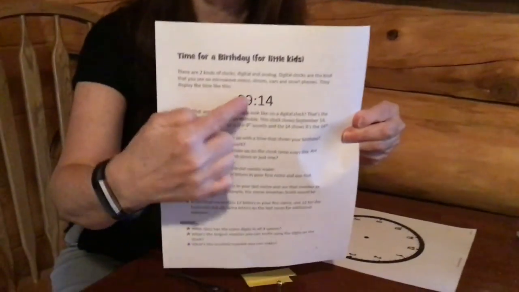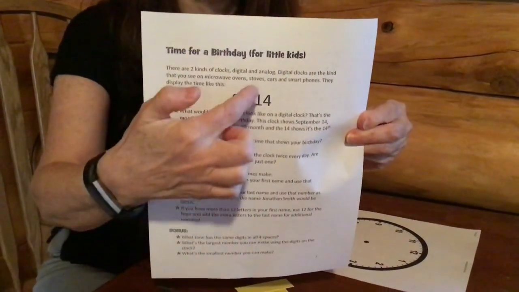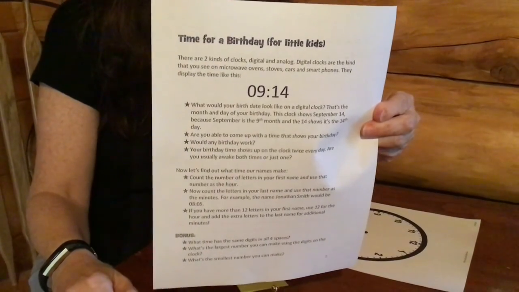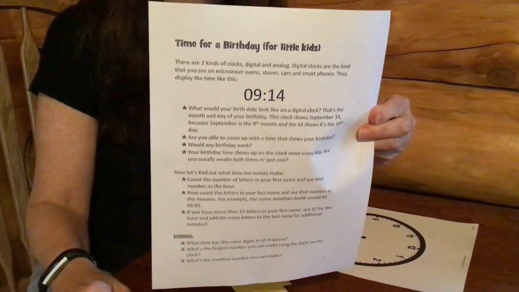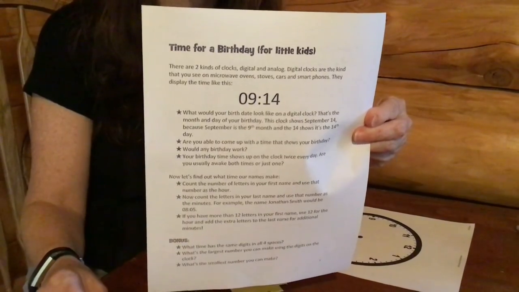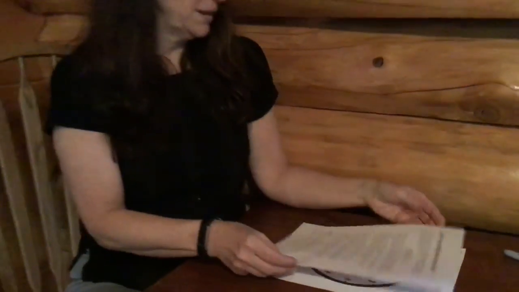So take this paper that says Time for a Birthday, all right? A digital clock is kind of like the clocks that you would see on the microwave, maybe in your car. The time looks like this. It would have the hour and then the minutes with a colon in between. So this time is 9:14. That would mean it's 14 minutes past 9. All right, so there are some ways that we can kind of play around with time.